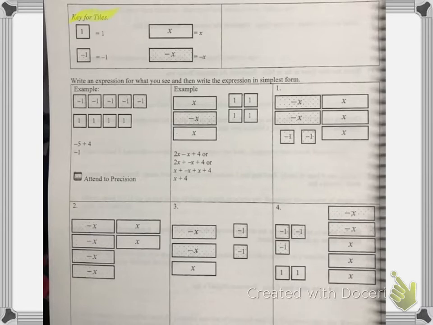One box unshaded represents positive 1. Each box with dots in it represents negative 1. A rectangle unshaded represents positive x. A rectangle shaded is negative x.